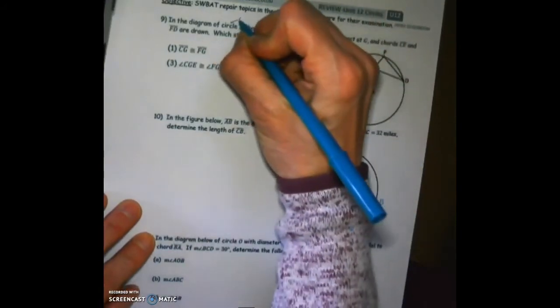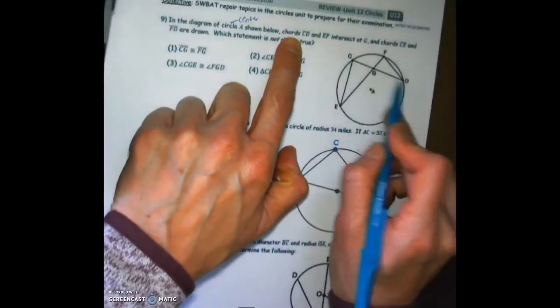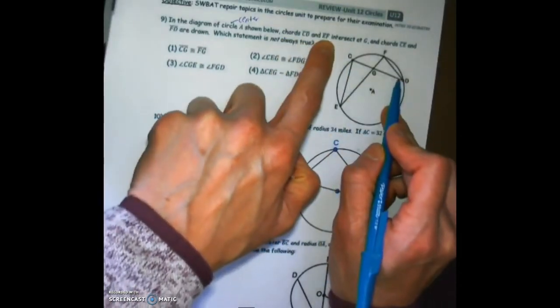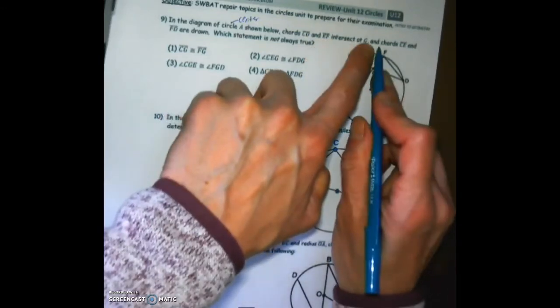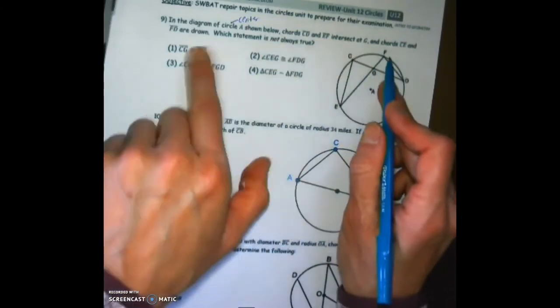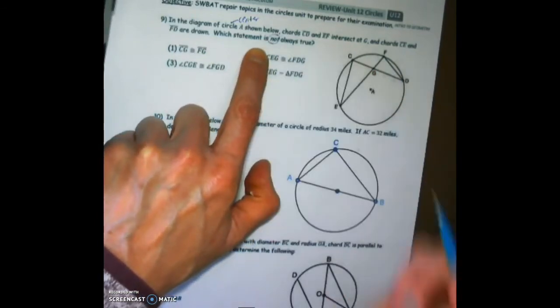Number 9 is a multiple choice question. It says, in the diagram of circle A, so remember A is going to be our center. Below, we have a chord CD, which is just a segment that touches a circle in two places, and chord segment EF, that's here. They intersect at G. Fantastic. And chords CE and FD are drawn. Which statement is not always true?